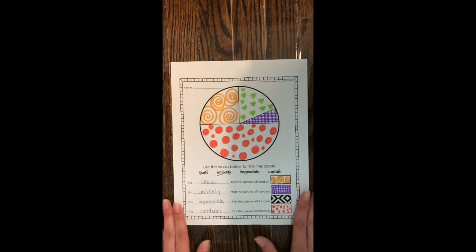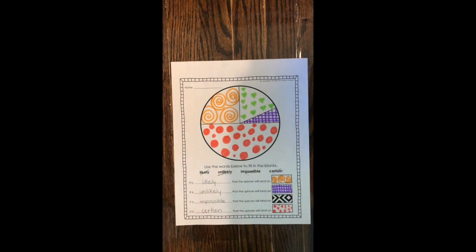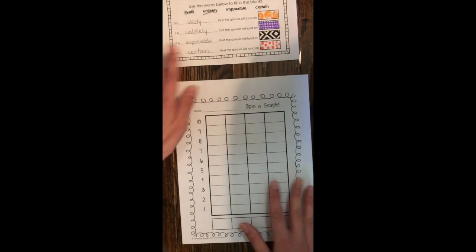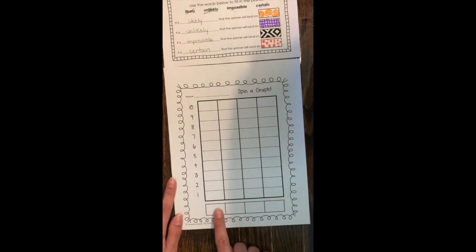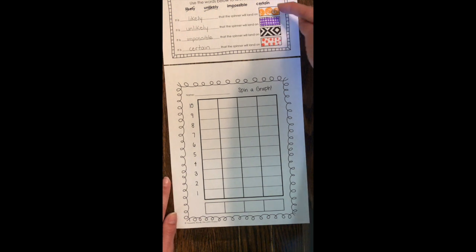Now that you've done and you've filled in this page, it's time to fill in the bottom of our graph so that we can start spinning away. So, at the bottom of your graph, you're going to see 4 spaces. And these 4 spaces are the parts that you've done down here. So in my first space, I'm going to put my orange spirals.